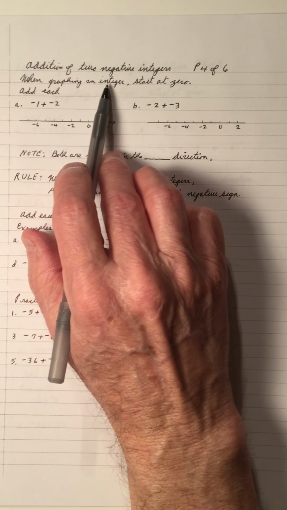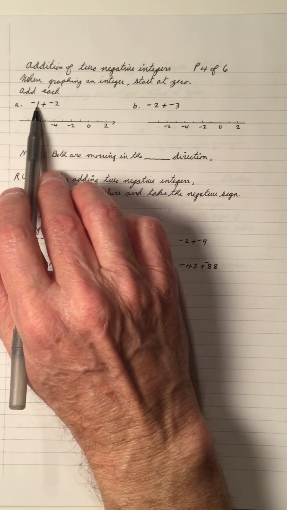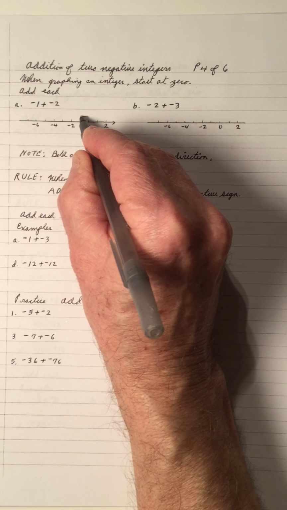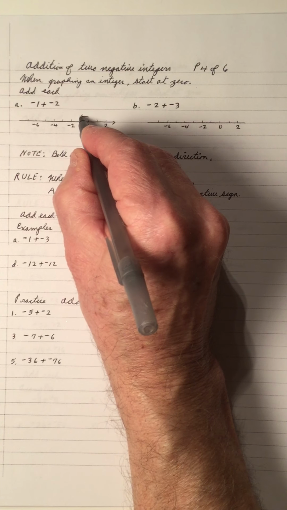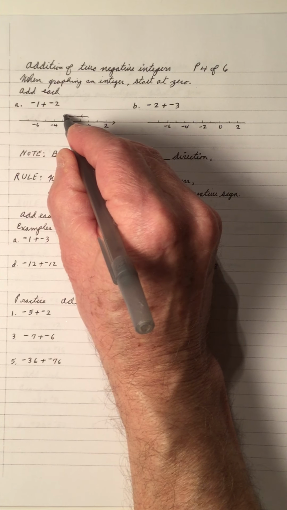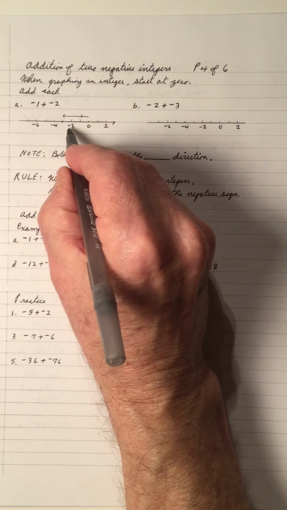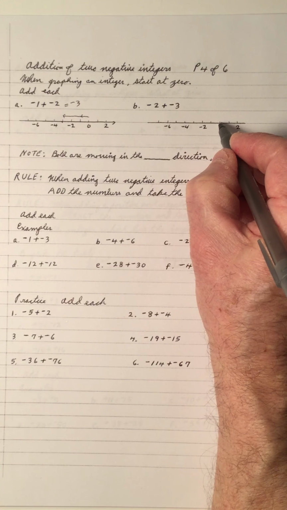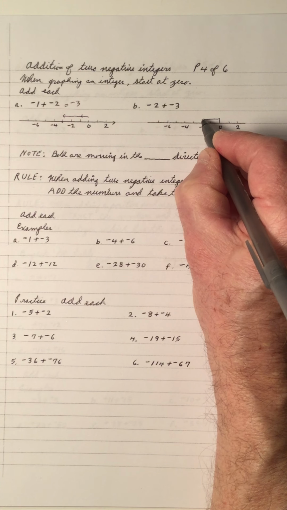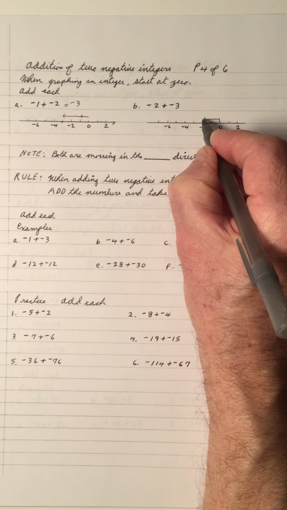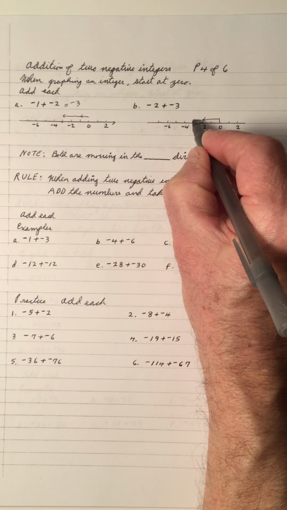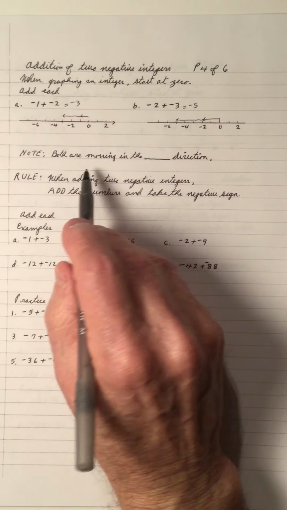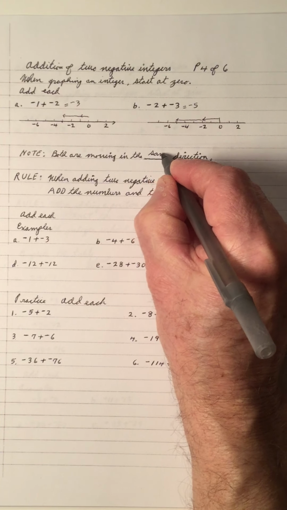Again, reminder, when graphing an integer, you start at 0. Let's add negative 1 and negative 2. So if we start at 0, negative 1 is 1 to the left, right there. If I add on negative 2, I go 2 more to the left, so I end up right there, which is a negative 3. Negative 2 add on negative 3, start at 0, and you go 2 to the left, negative 2. Add on negative 3 is 3 more, so you go 1, 2, 3, so that ends up to be negative 5. Both are moving in the same direction.